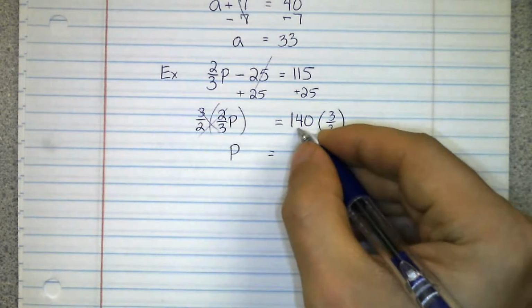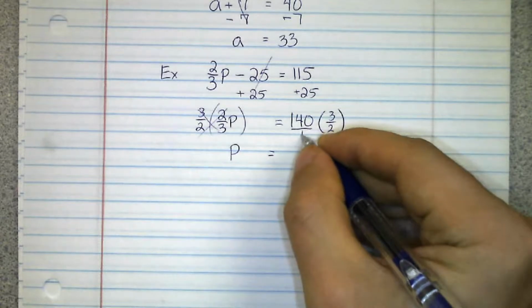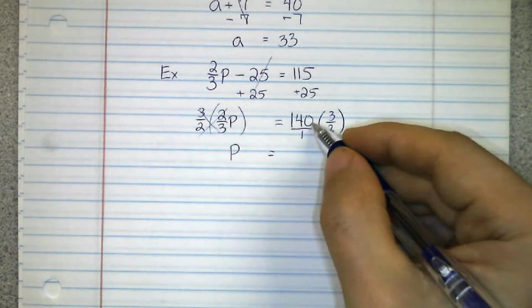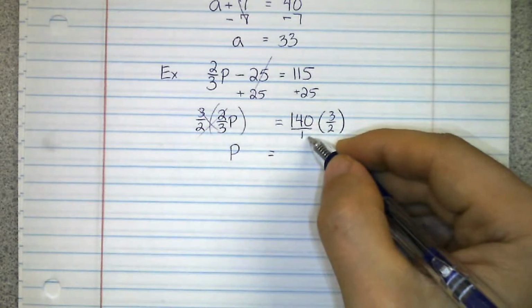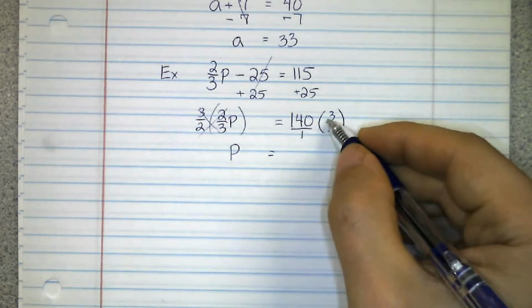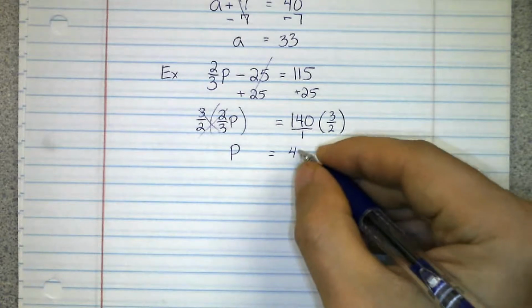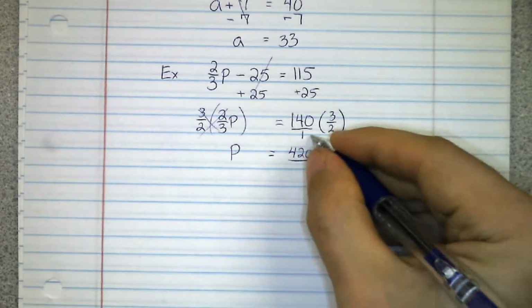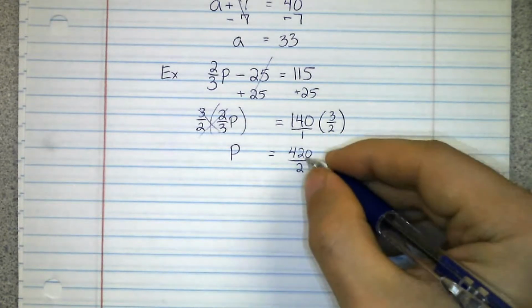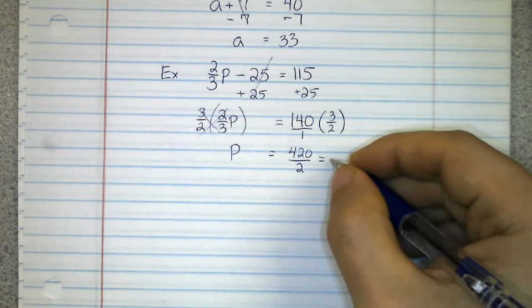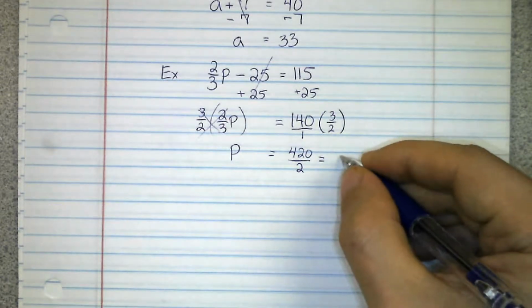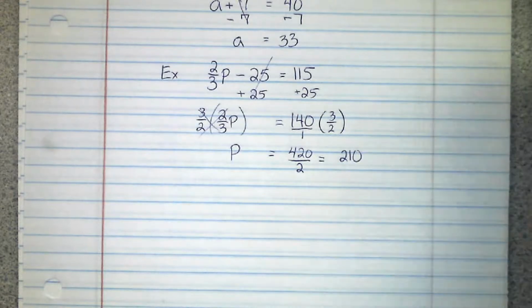But what I think most of you would like to do is turn this into a fraction as well. Remember, you can make any whole number a fraction by putting it over 1. And we multiply straight across on the top, 140 times 3, which would be 420. And for the denominators, 1 times 2 is 2. 420 divided by 2 is going to be 210.